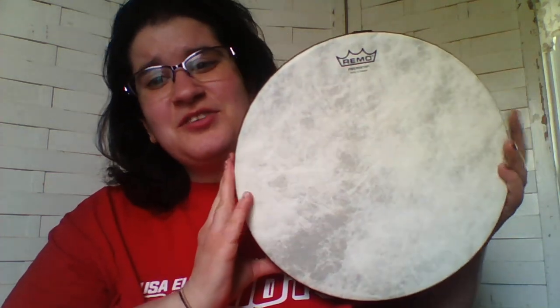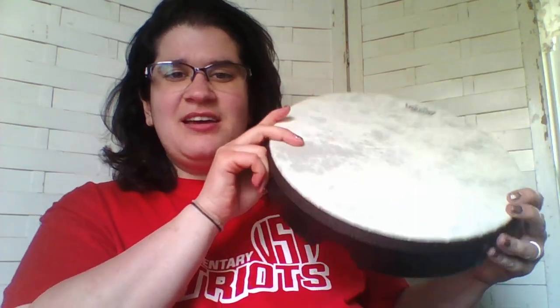Remember, our hand drum is a hand drum because we use our hand to play it. So hand drums are not very thick. They are just a round wooden shell with the drum head stretched over. The drum head is what we hit because it's on top of the drum, just like our head is on top of our bodies. So this is our hand drum.